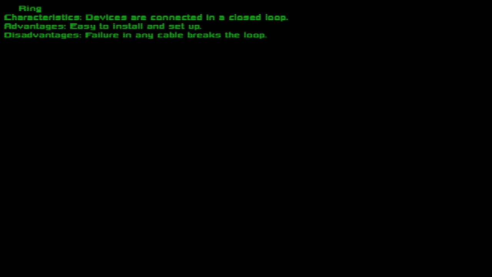Ring. Characteristics: devices are connected in a closed loop. Advantages: easy to install and set up. Disadvantages: failure in any cable breaks the loop. Hybrid. Characteristics: combination of two or more topologies. Advantages: flexible, scalable. Disadvantages: complexity.